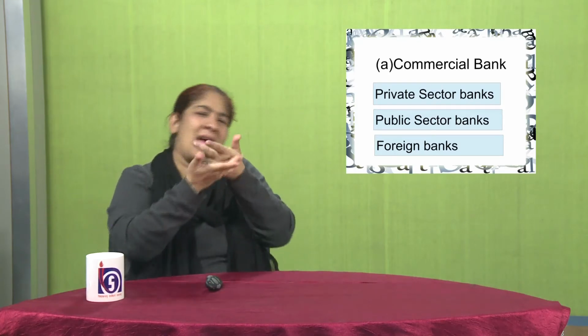Types of banks. The first is commercial banks. In commercial banks, there are private sector banks, as well as public sector banks. And then there are foreign banks, which are established here in India.